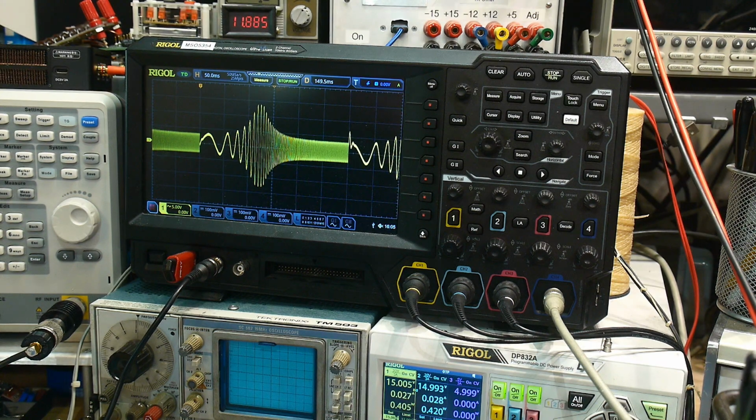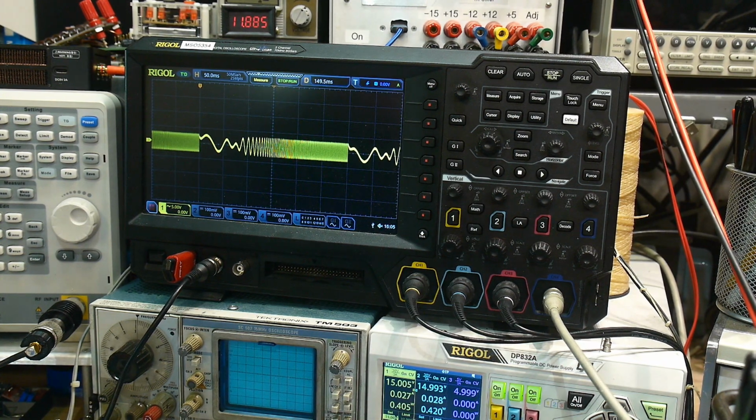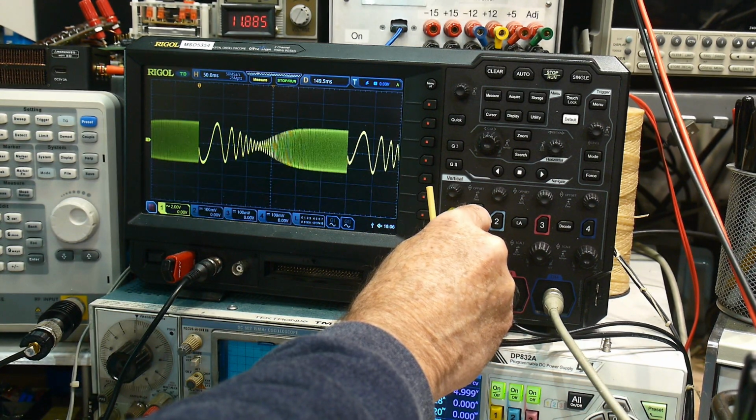Let's see what it does. And it makes it small. And then it makes it go into a, all right, let's adjust that first one. There we go. All right, I think I want to leave this one here. Let's make this one big.